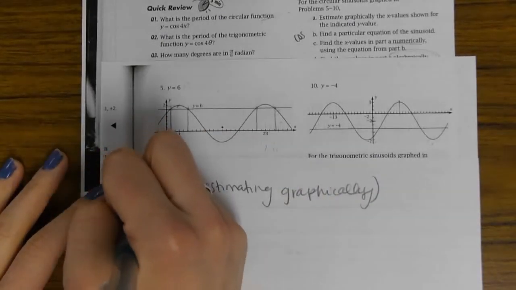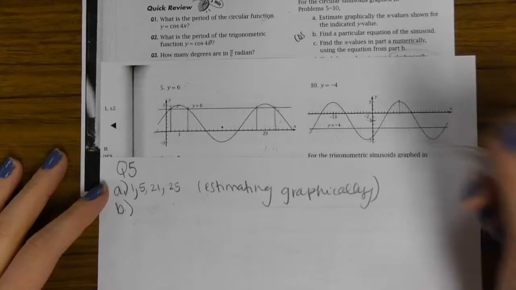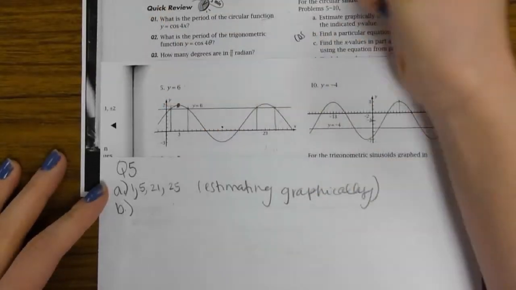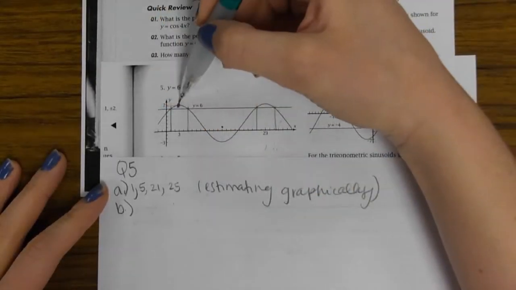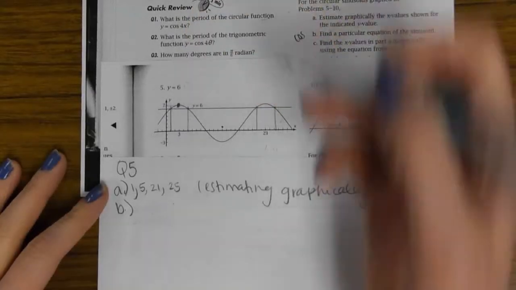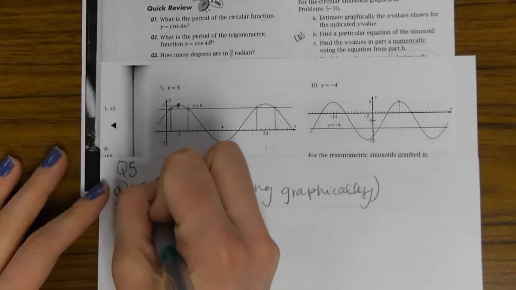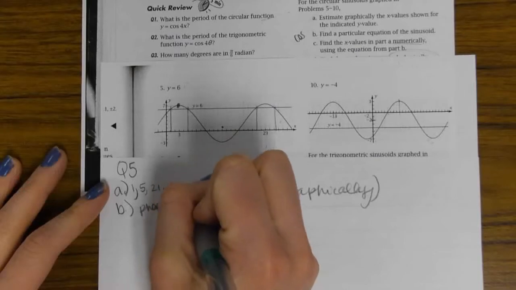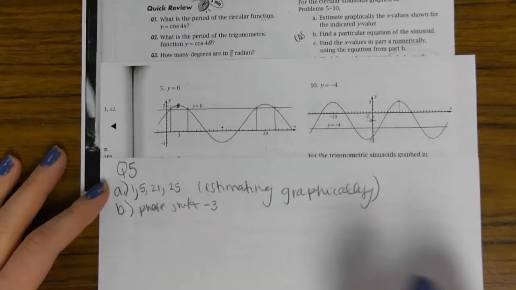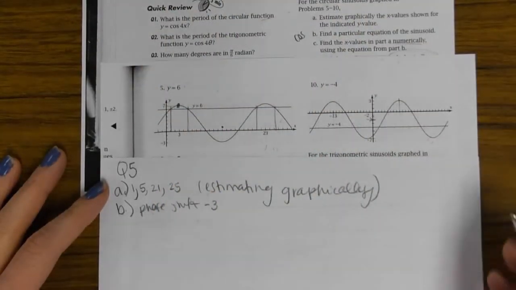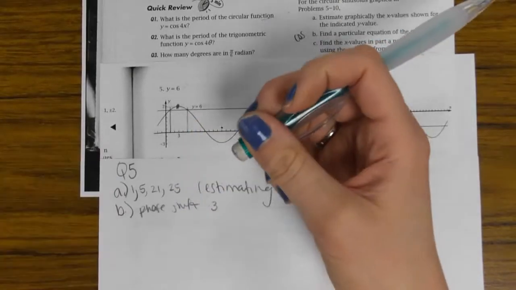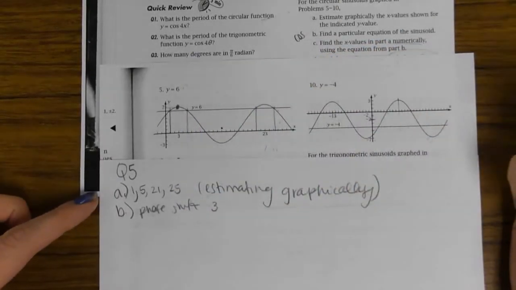So if we're looking at the cosine function of this, the shift has to be right here because that's where the first maximum is. So we know that the phase shift is -3. So we're moving right 3. Well, the phase shift is 3. It'll be -3 in the function. Okay.